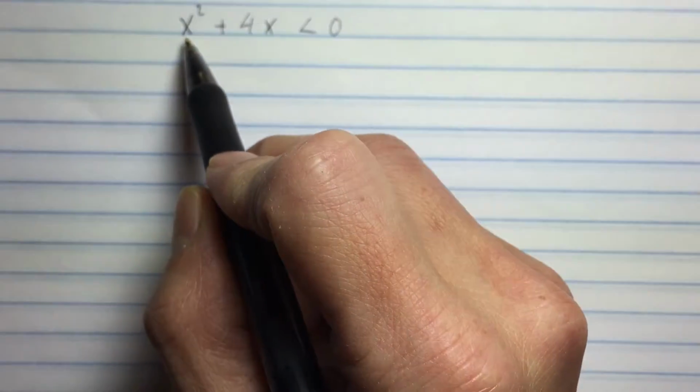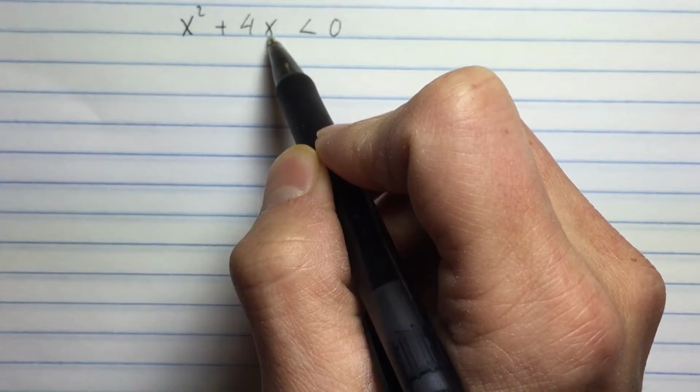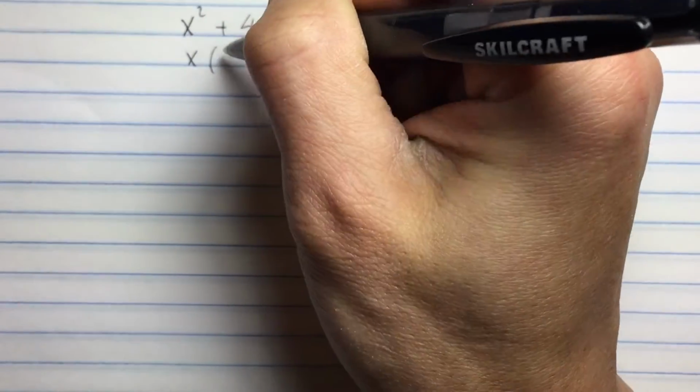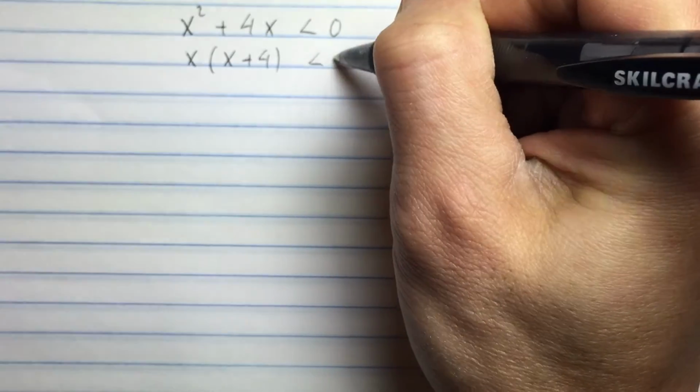Now you see we have common x and x, so I will do the factor way. So I bring x out. So x times (x plus 4) less than 0.